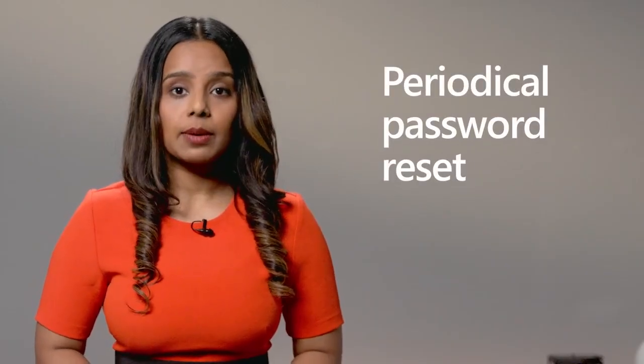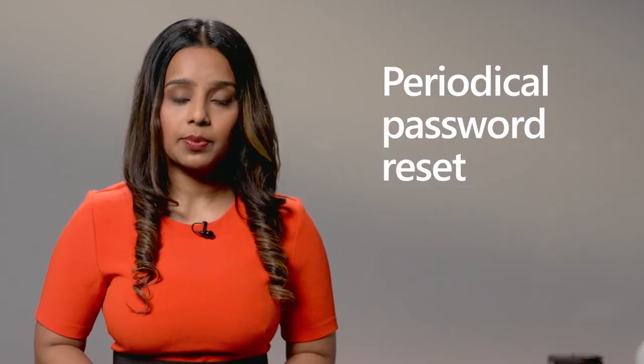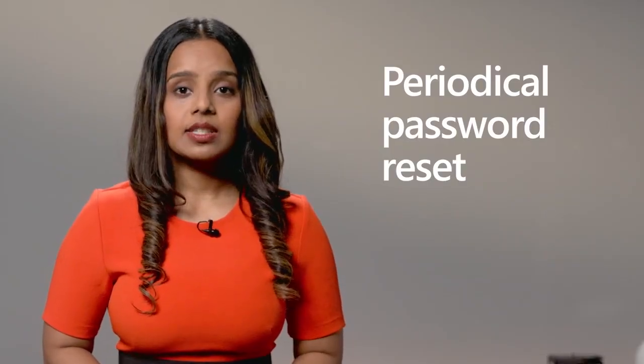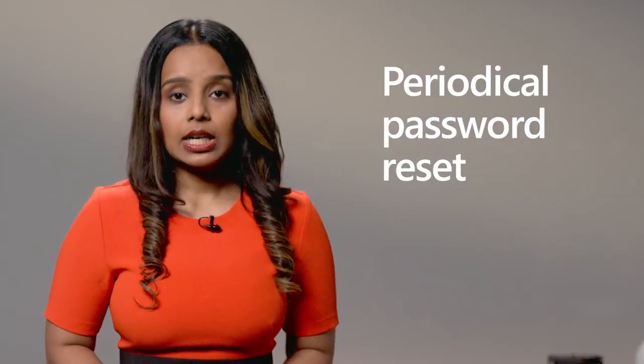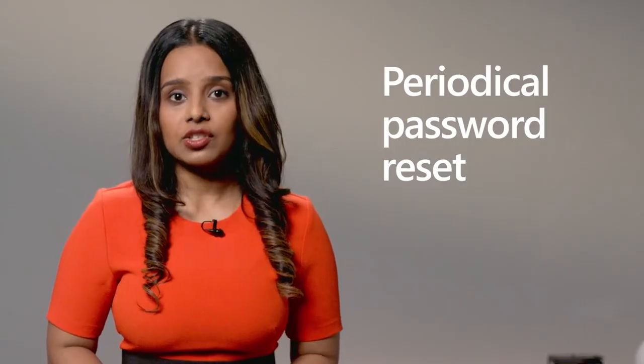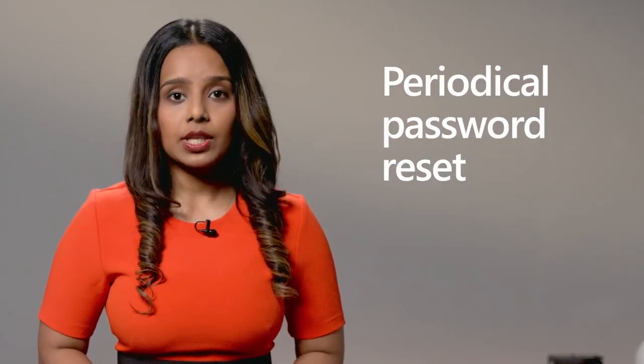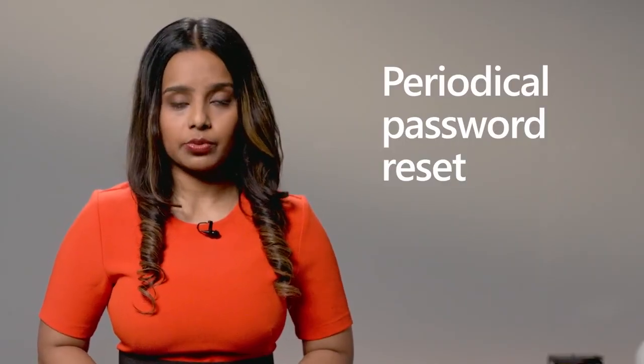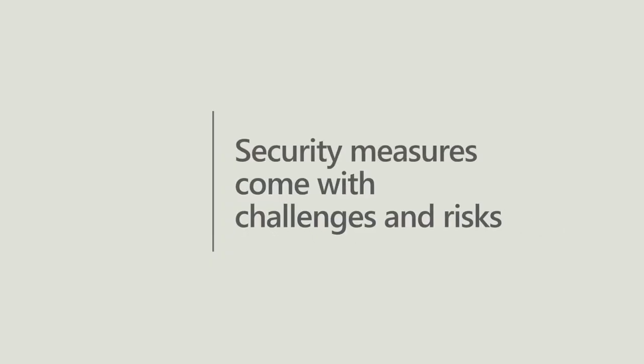Next, let's discuss password recovery. A well-known security measure is to force employees to change their passwords periodically. By systematically altering passwords, a company can reduce the risk of an external identity discovering passwords or nullifying compromised passwords. However, a security measure such as this poses its own challenges.